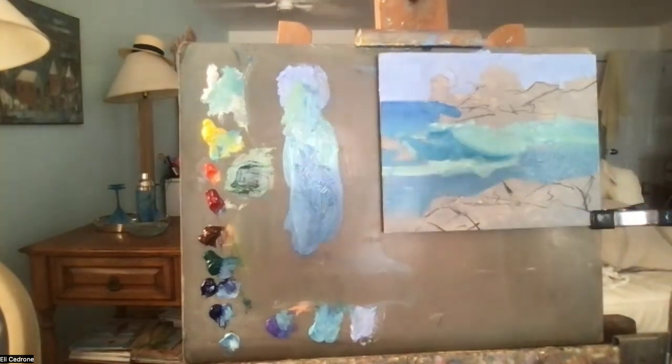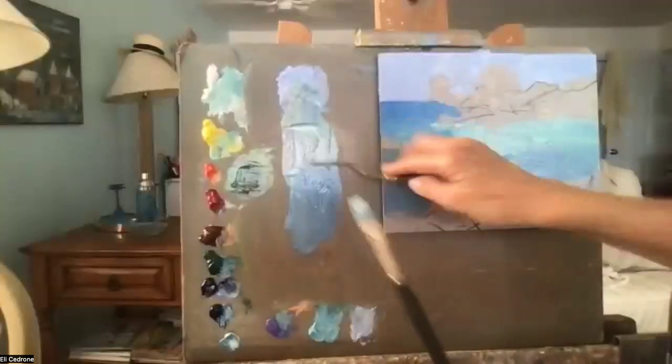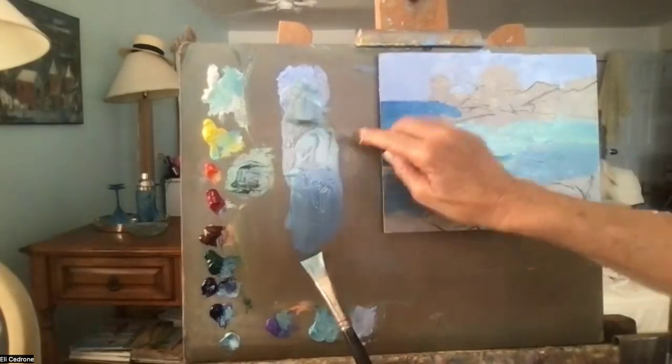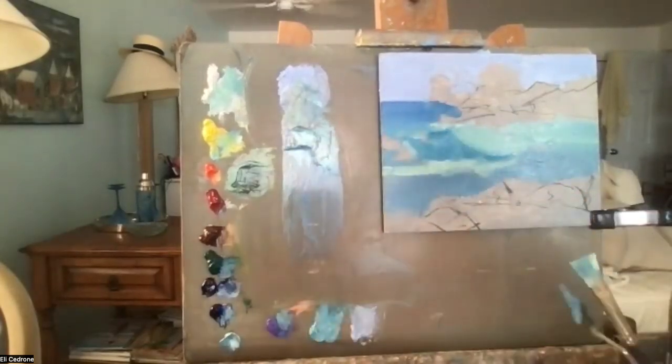All right, so that's pretty dark in there. Now I'm going to shift into, here's a little tip. Take all of this, this is what's on my brush. Scrape it off, and look at that. I got a little bit more paint. I might as well get all of it.